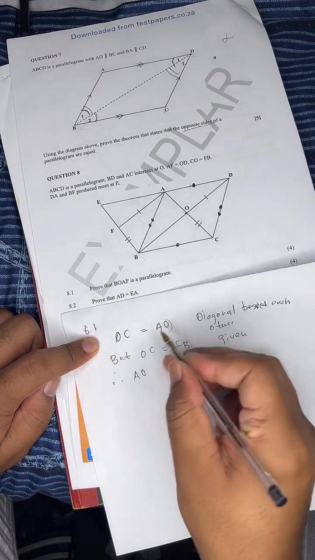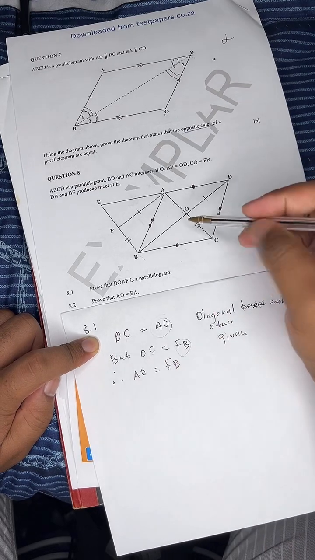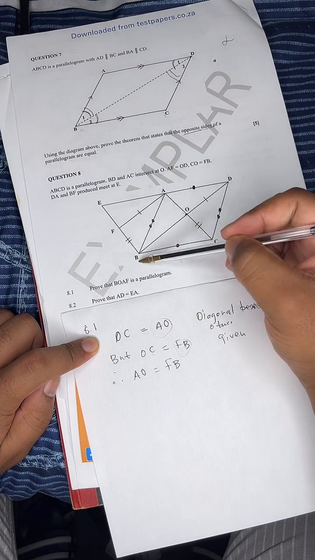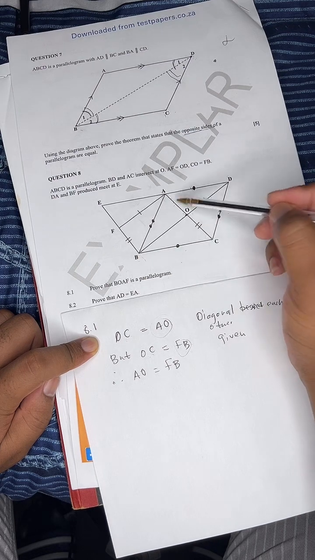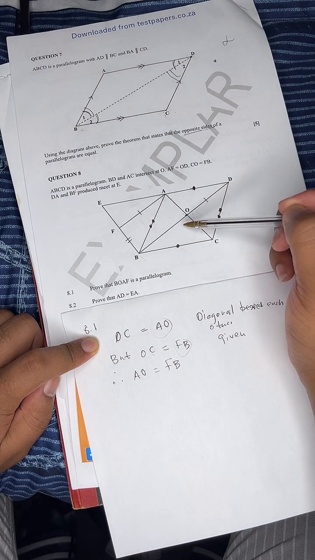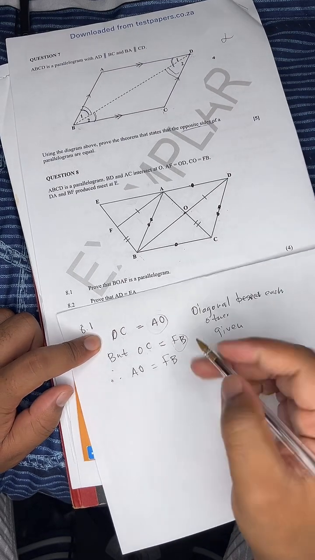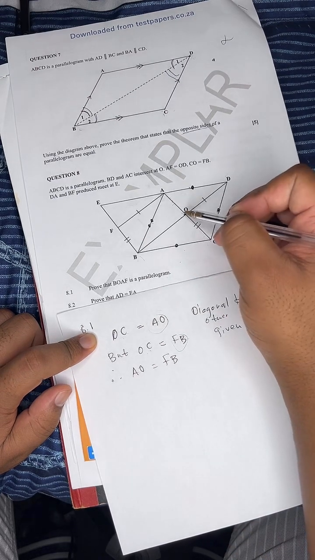So we prove that this side here, AO, is equal to this side, FB. We are done proving that this one is equal to that one, right?